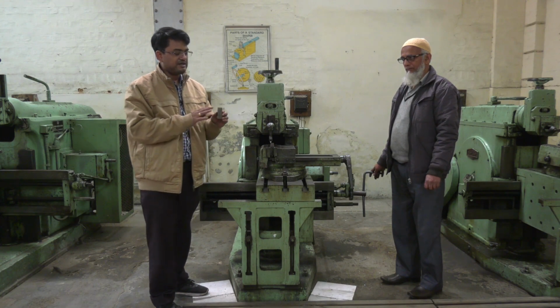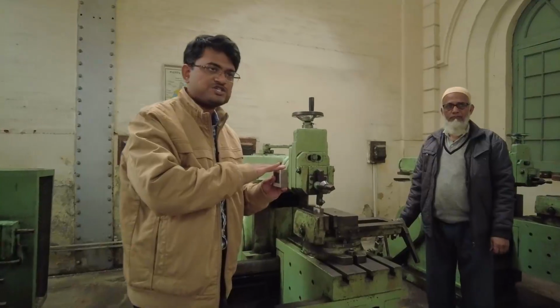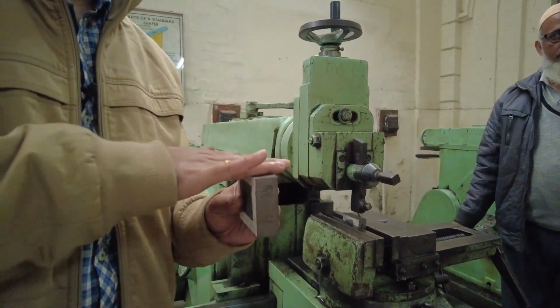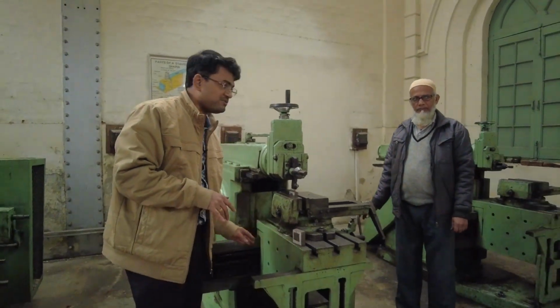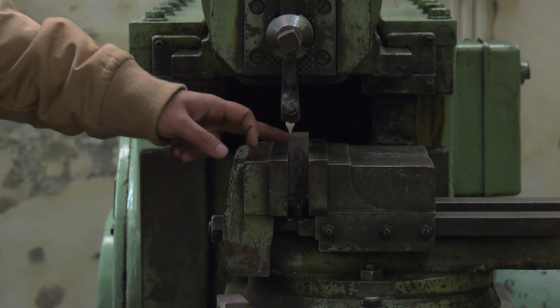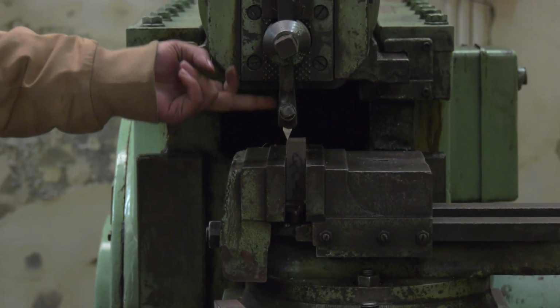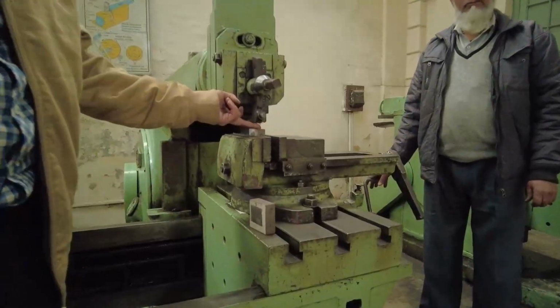Shaping operation, basically if you have this bar and you want to shape it, meaning if there is any undulation on the surfaces, we want to shape it or put a fine finish on it. So this is the shaping machine which we are going to use for the shaping operation. The cutting tool is connected here with the tool holder.